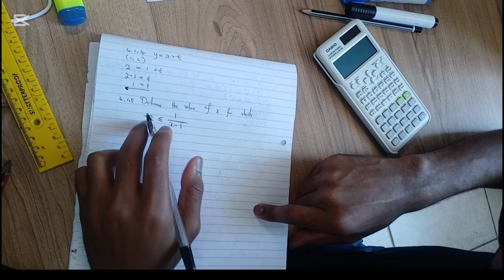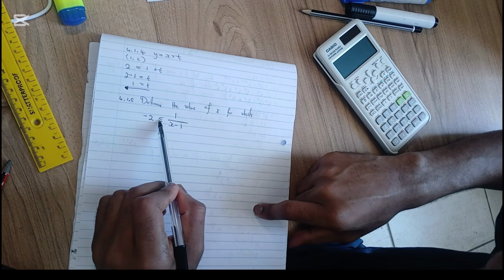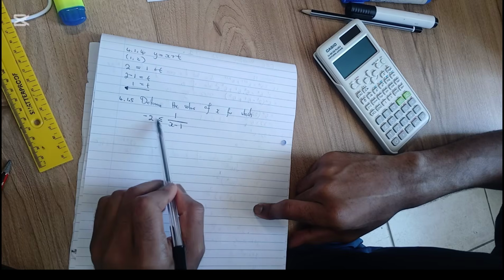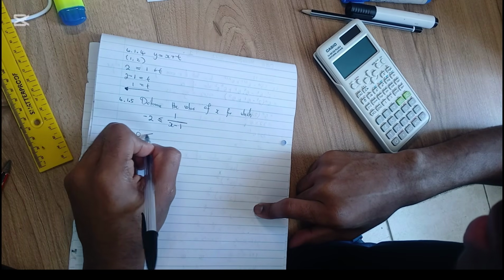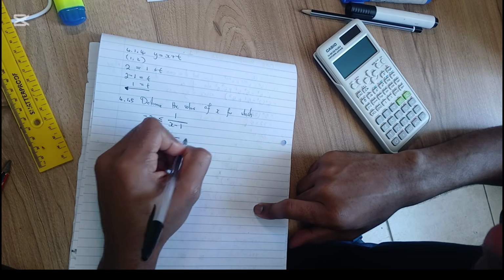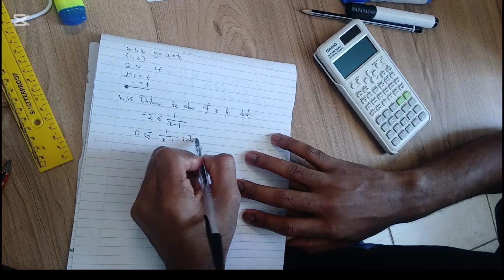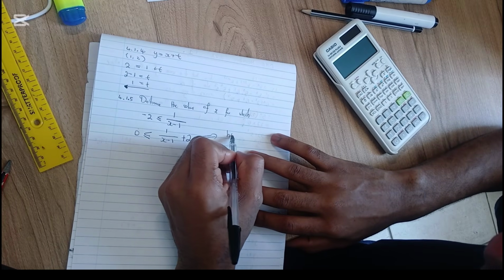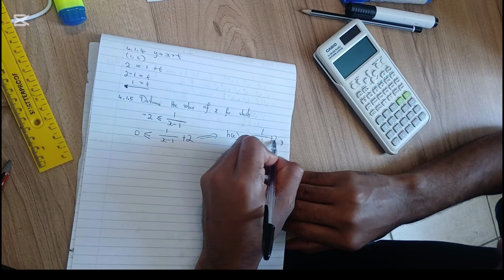You must always make sure over the interval you have a 0 on that side. So if we transpose here, we're going to have 0 is less than or equal to 1 over x minus 1 plus 2. Now guys, this is h of x, the function that you were given. This is our h of x, 1 over x minus 1 plus 2.